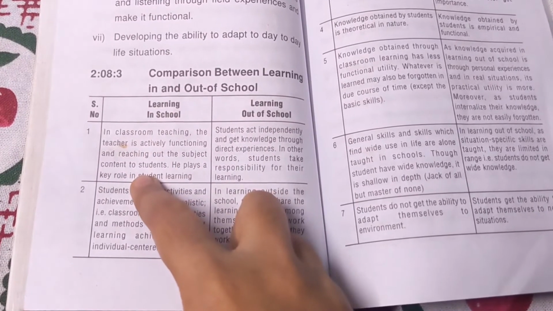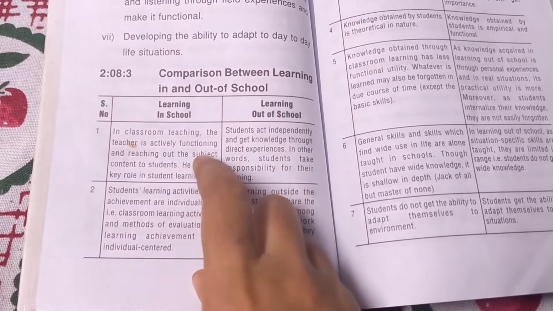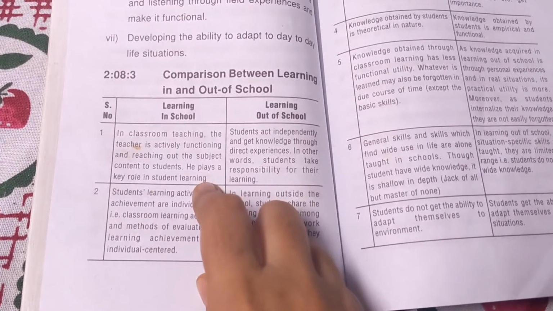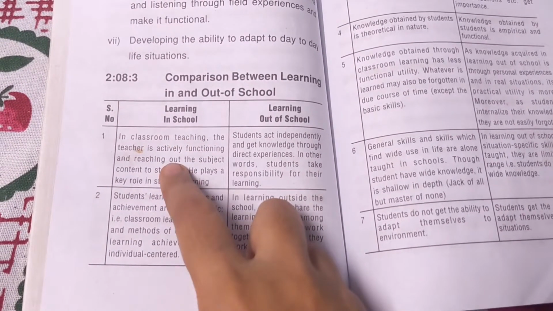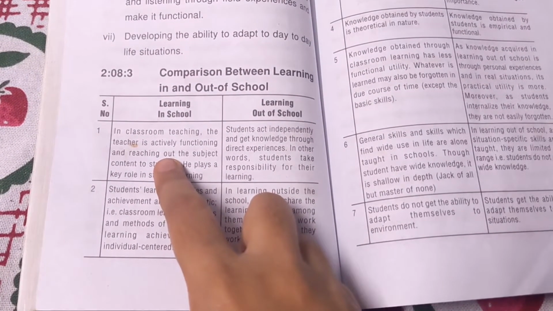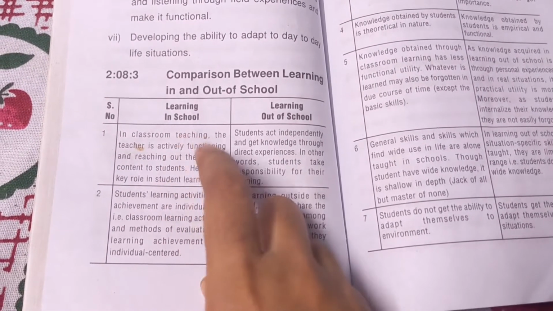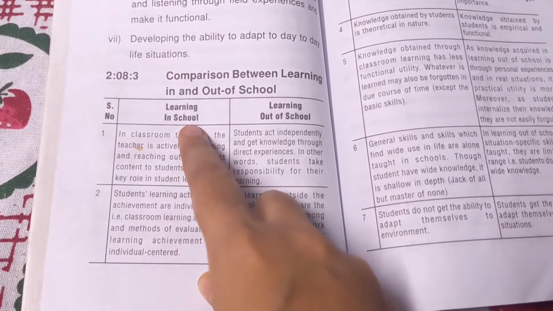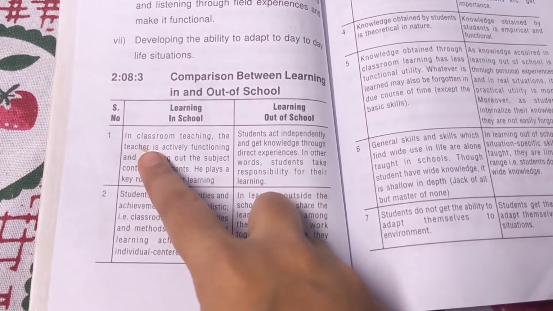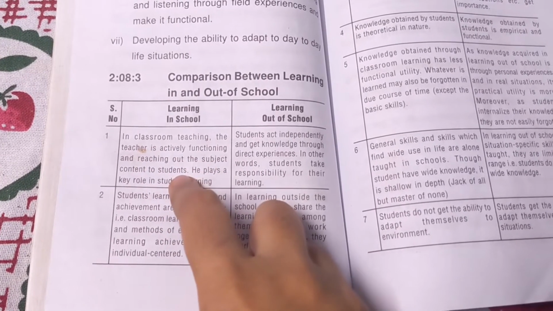So the first point is, in classroom teaching, the teacher is actively functioning and reaching out the subject content to the students. He plays a key role in student learning. Yes, learning in school means you are learning inside the school. Inside the classroom, the students are learning. So in learning in school, who plays the vital role? Teacher is playing the vital role. Why? Because the teacher is the one who is teaching all the subjects to the students.